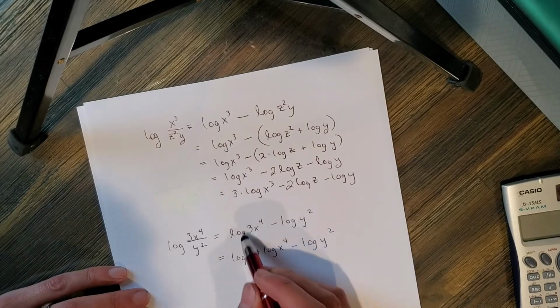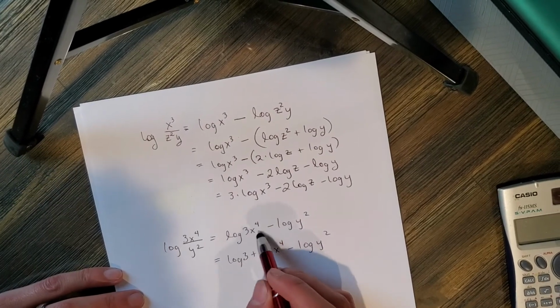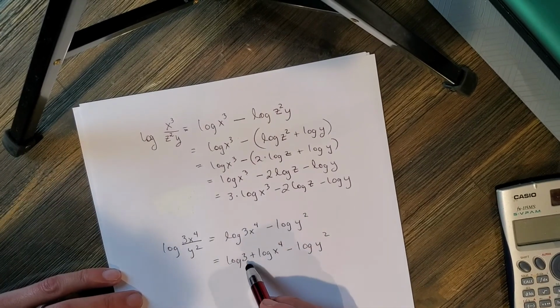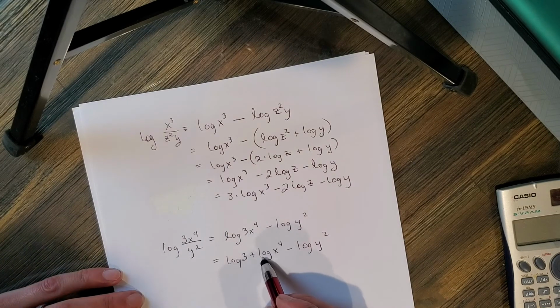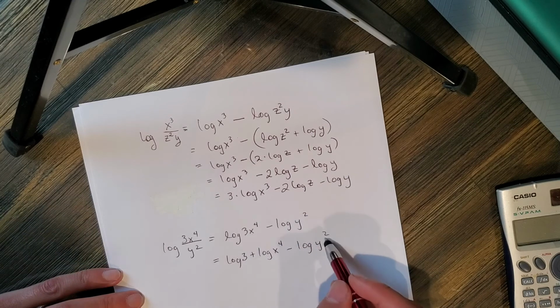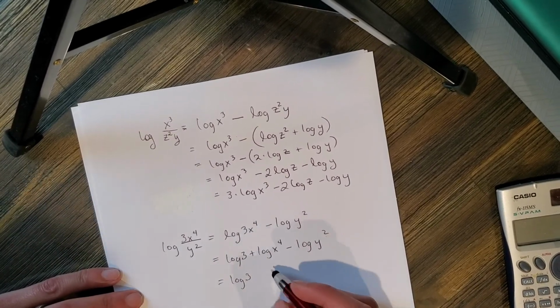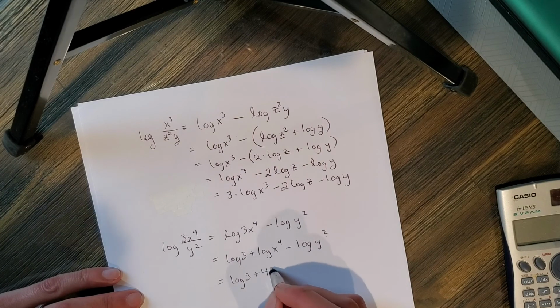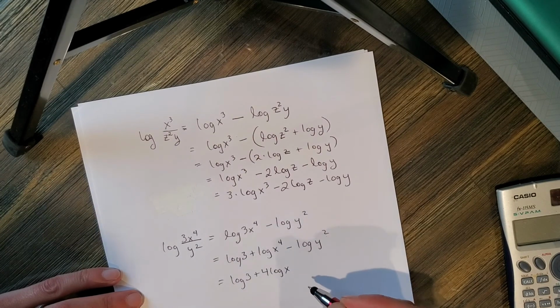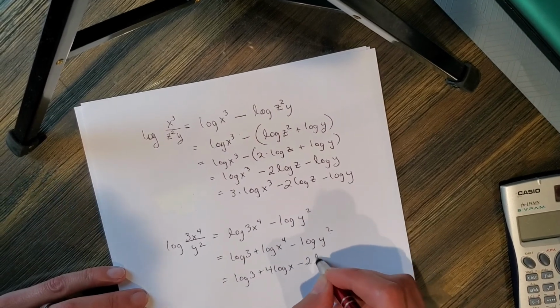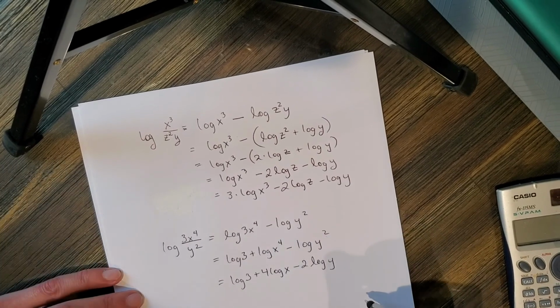Okay, so what I did was I split up the product here, the 3 times x to the fourth, as addition here. Okay, split that up. Now the last thing I have to do is go ahead and do the powers here. So let's leave this one the way it is. Log of 3 plus 4 times log of x minus 2 times log of y. And that's it.